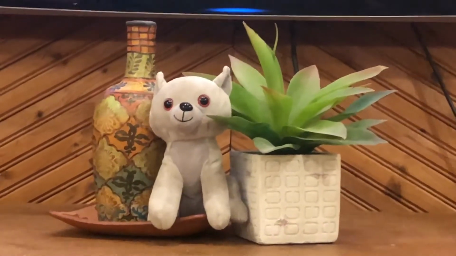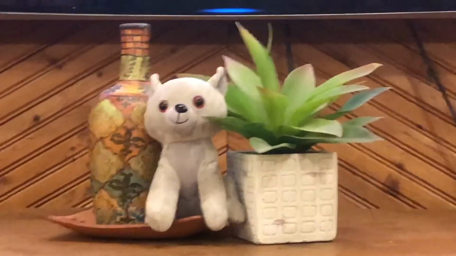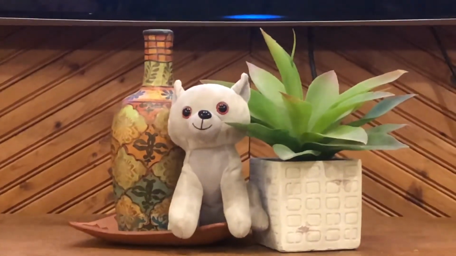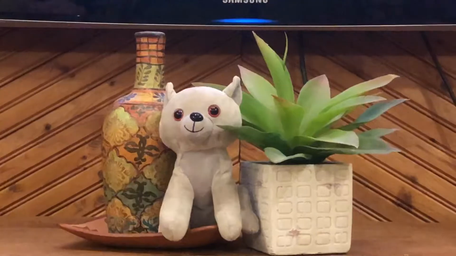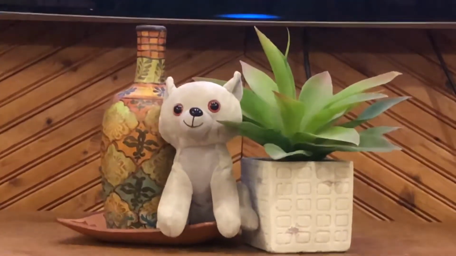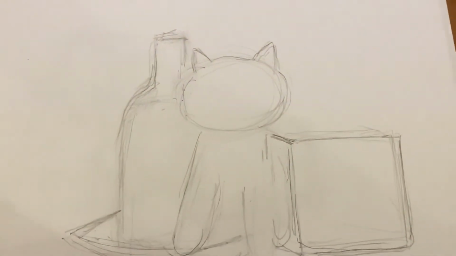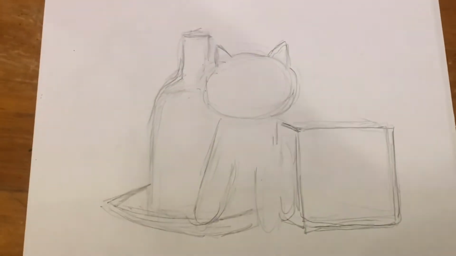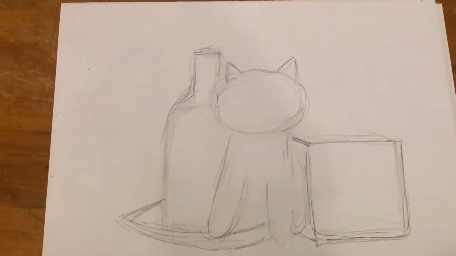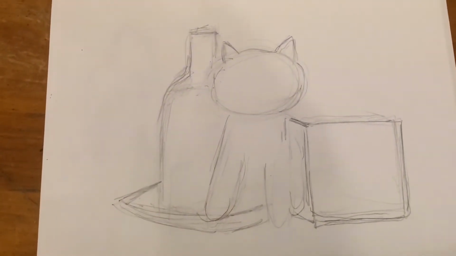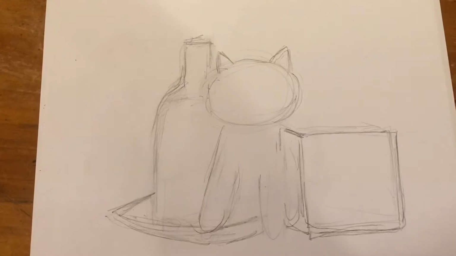Okay, so I have some basic shapes sketched in here, and I want to show you something and see if you can find my mistake. So this is still life that I'm looking at, and here is my sketch so far. And obviously I don't have the leaves in there yet, but can you see anything that I can fix right now?